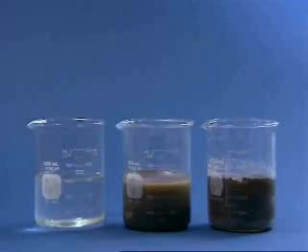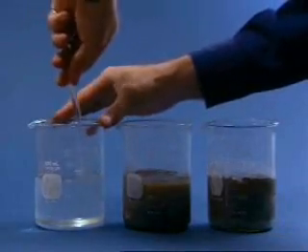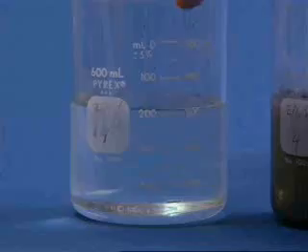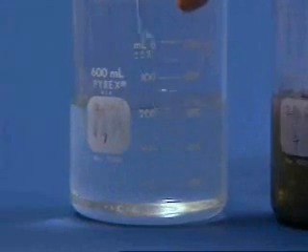The first beaker contains water. Water flows easily and can be considered to have 0% solids. Because it has very low viscosity, it is easy to stir. We plot this first data point, 0% solids and low viscosity, on the graph.